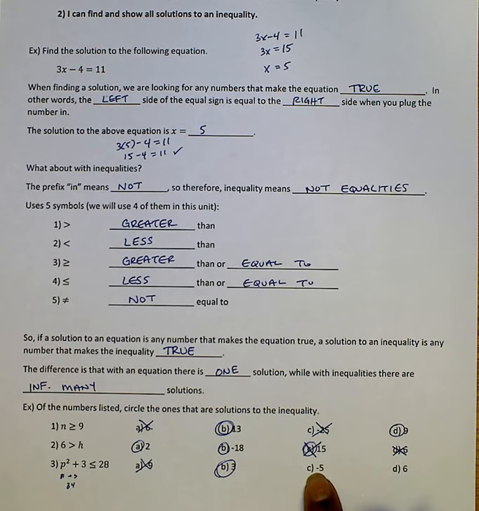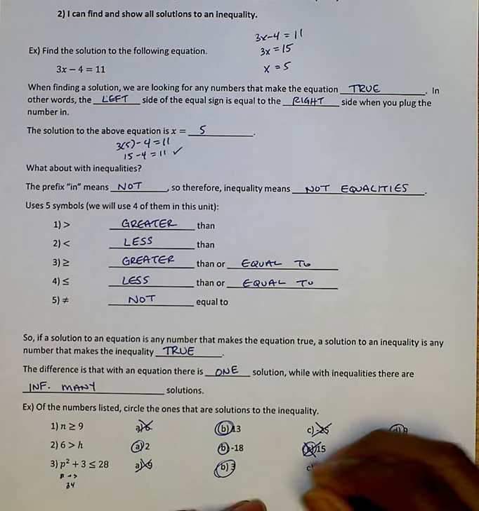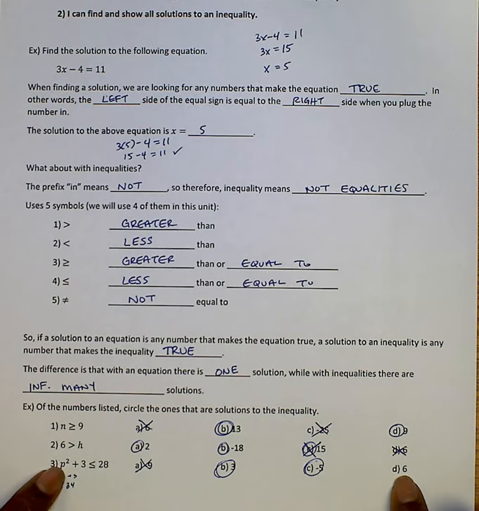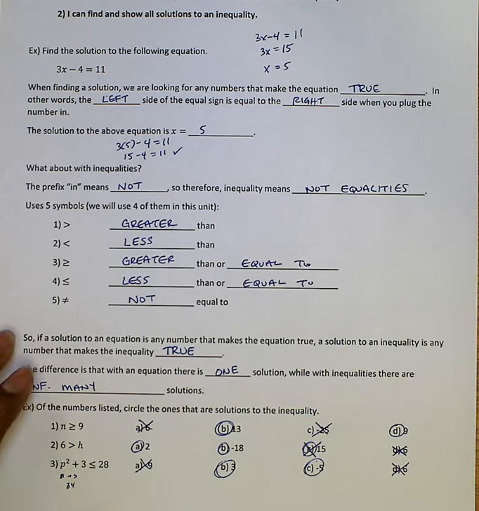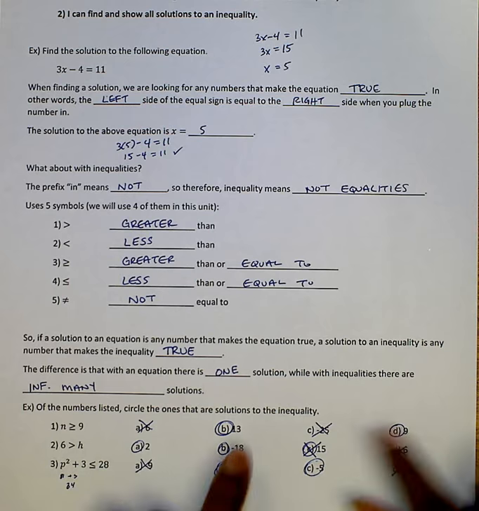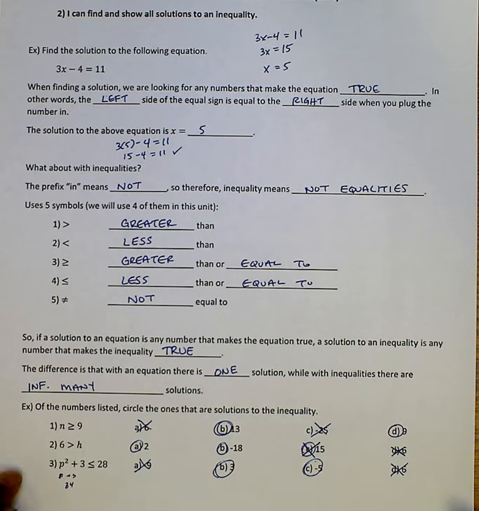Negative 5 squared is 25. Plus 3 is 28. 28 is less than or equal to 28. True. 6 squared is 36. 36 plus 3 is 39. That is not less than or equal to 28. Okay, so that's us just plugging it in, seeing if our inequalities work. Notice that we show at least 2 solutions for these problems, but there are infinitely many.